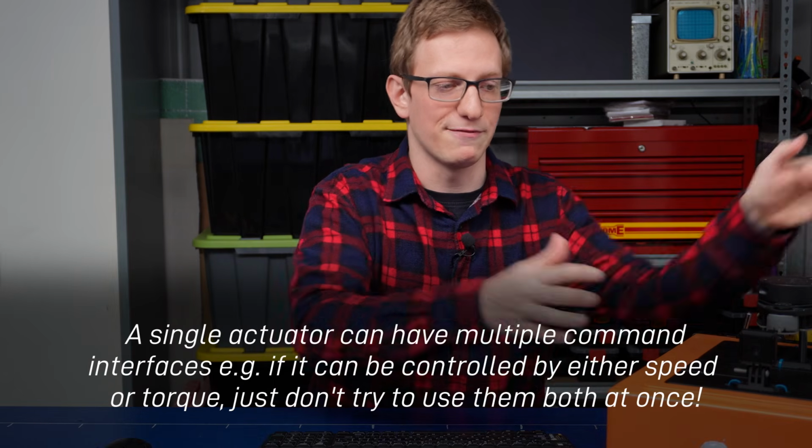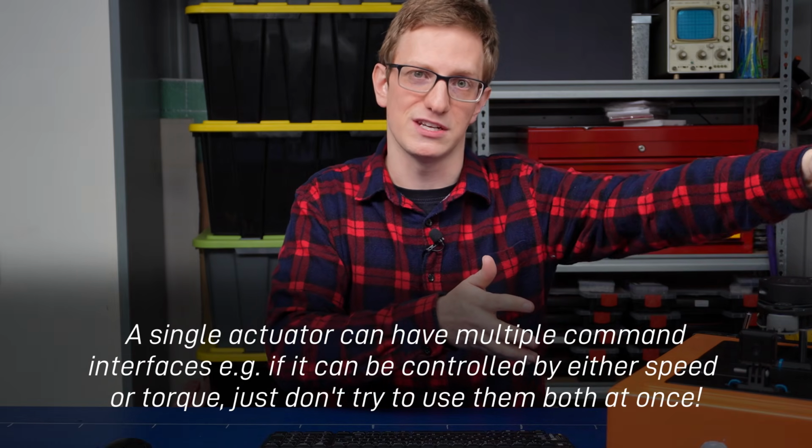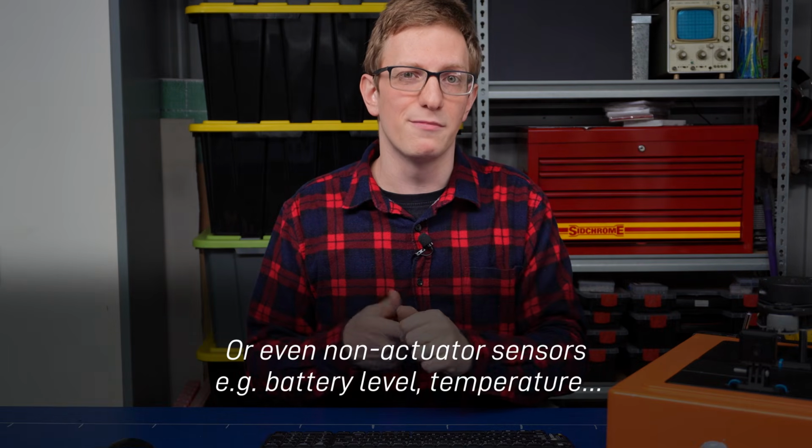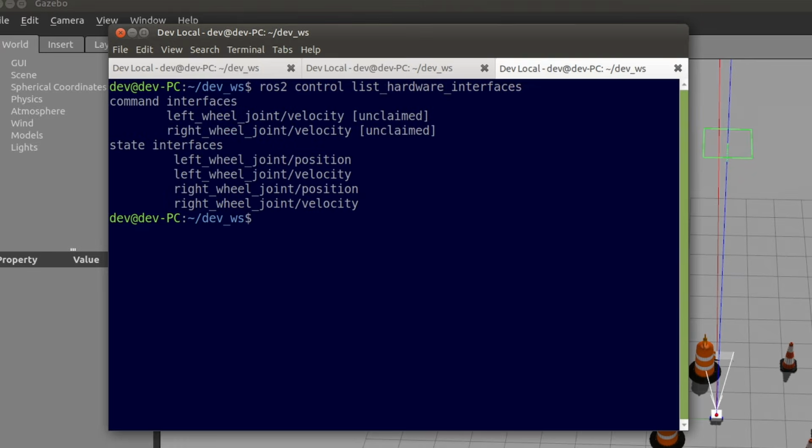So for this robot, I'll have two command interfaces, one for the velocity of each wheel, and four state interfaces for the position and the velocity of each wheel. If I had other things to measure, like the torque or the current of the motors, then these could also be state interfaces. Here's a preview of what we'll see later on.